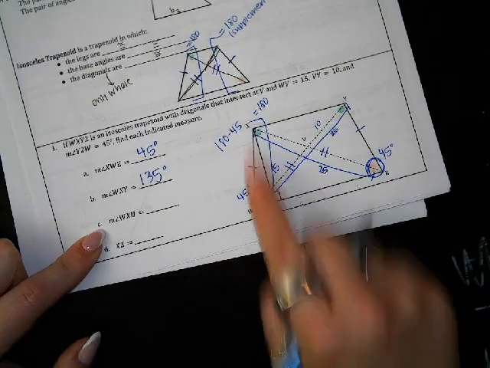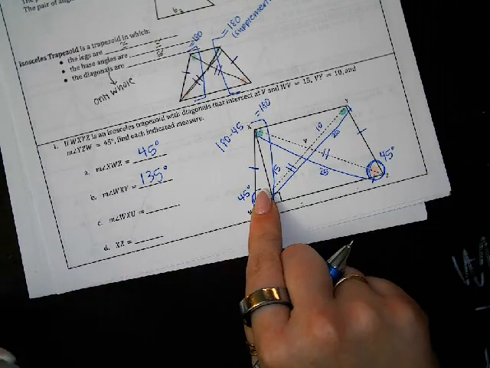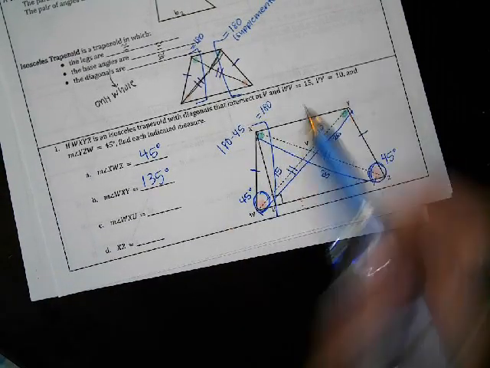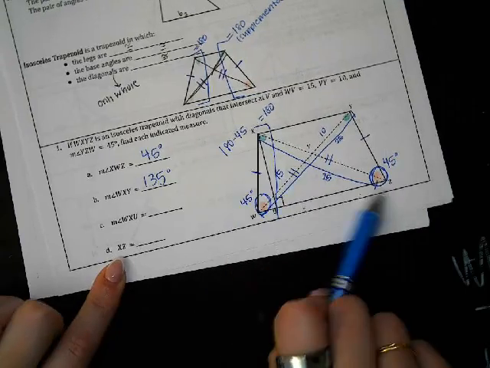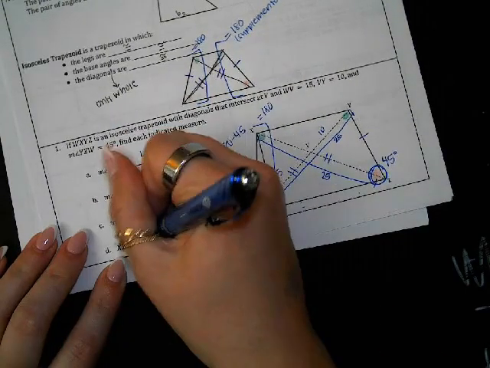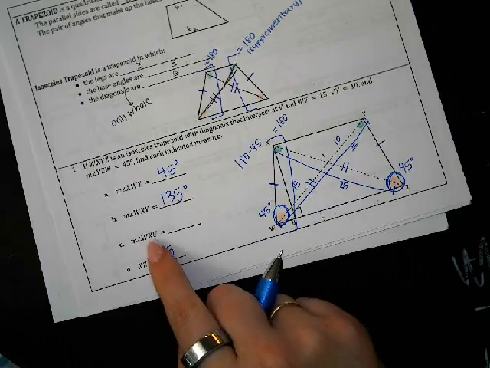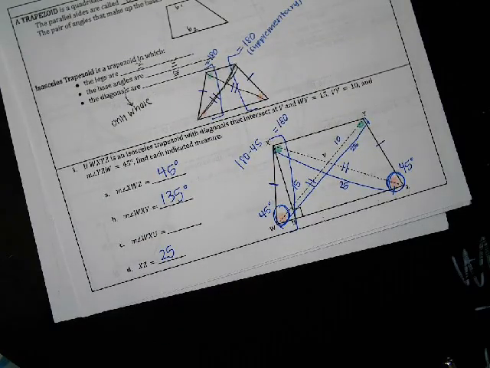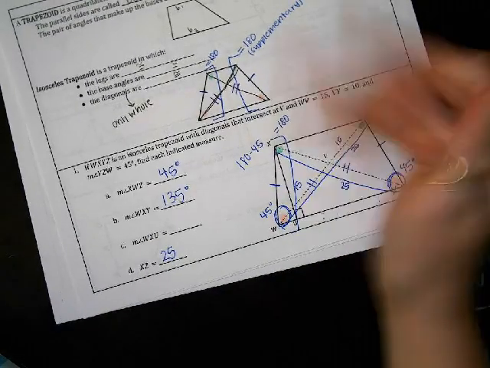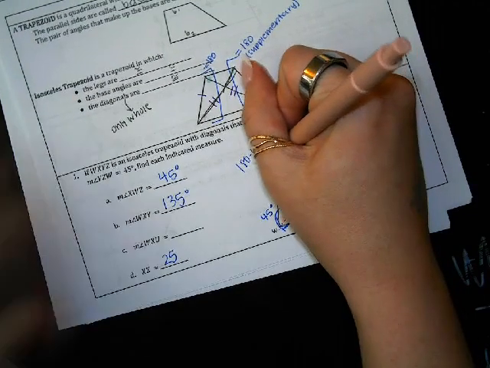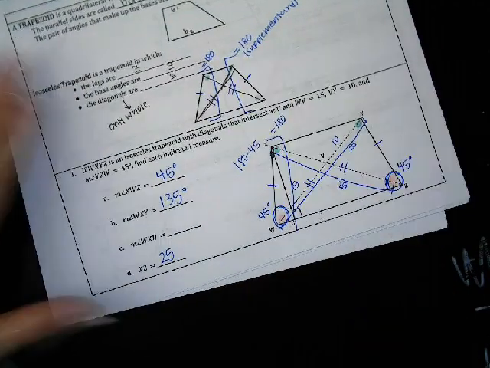W, X, U. Well, I don't know that one yet. We'll skip it. We can come back to it. Then my very last one is X, Z. That's this other diagonal. I already know what it is, and I've marked it. It's 25. So now I need to come back and figure out W, X, U. If I went W, X, U, W to X to U, that's this tiny, tiny little angle right here where I'm putting this black dot.